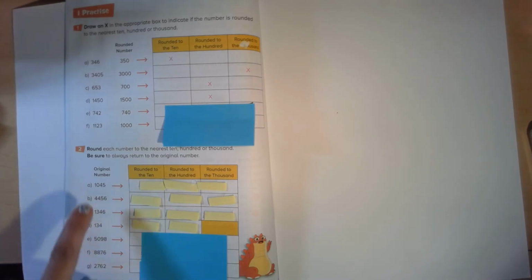Then we need to take the number 1,045 and round it to the nearest 100 position. Finally, we need to take the number 1,045 and round it to the nearest 1,000 position. So I'm going to take my whiteboard here.